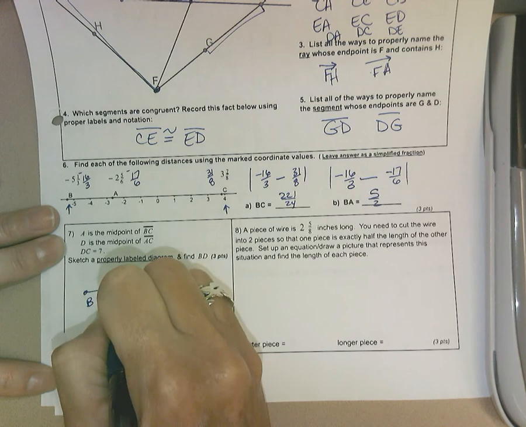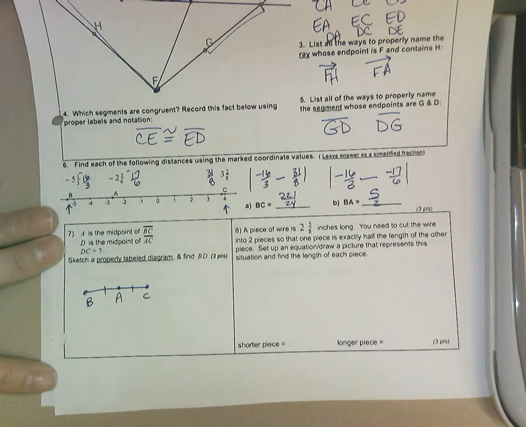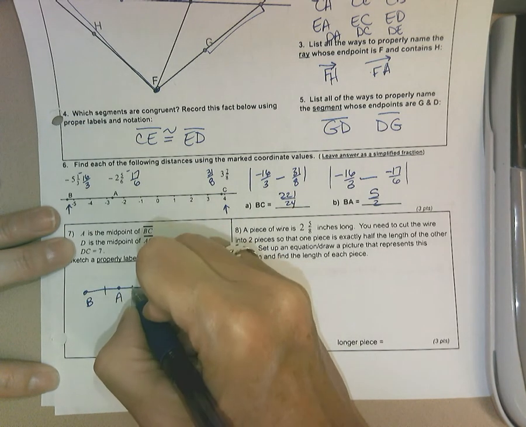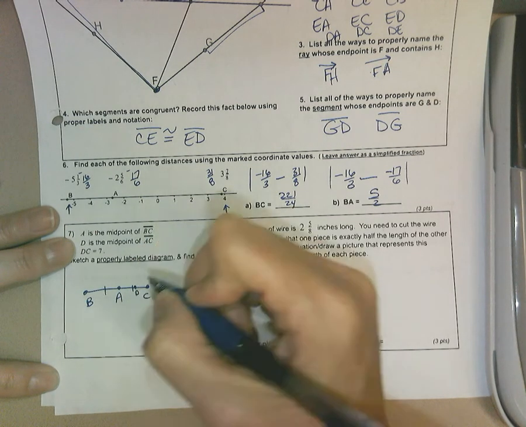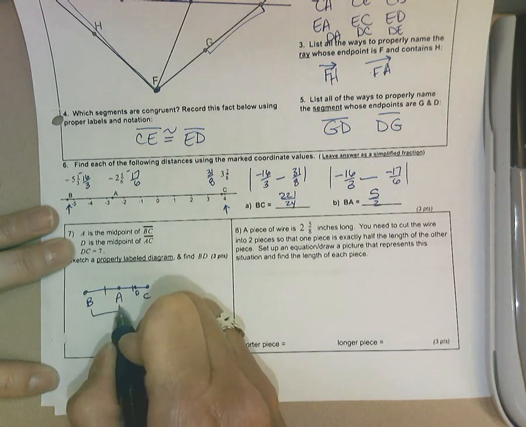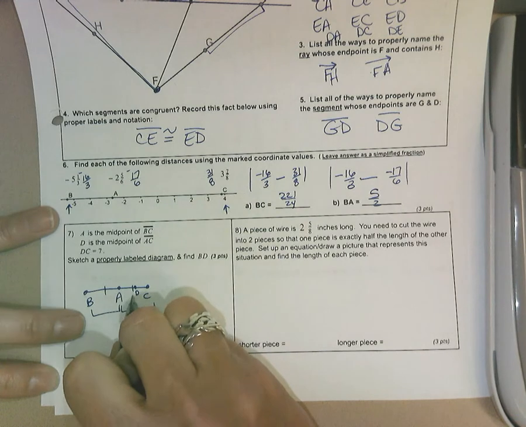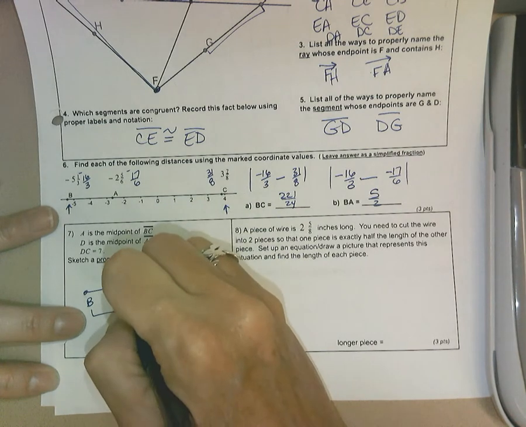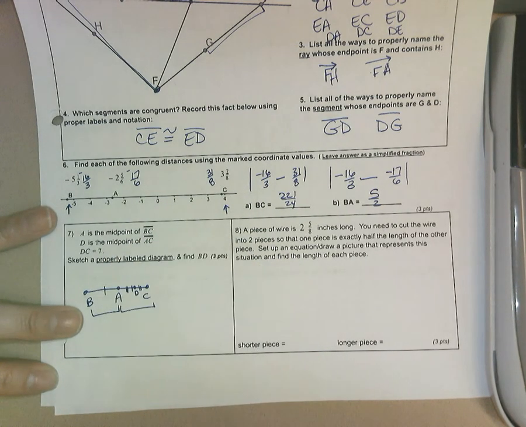A is the midpoint. That tells me BA and AC are equal. D is the midpoint of, I'm sorry, of AC. So somewhere on here I have a midpoint D, and that tells me, and this is really hard to see now, but I know BA and AC are equal. D being the midpoint of AC, I've got double marks on these tiny guys.